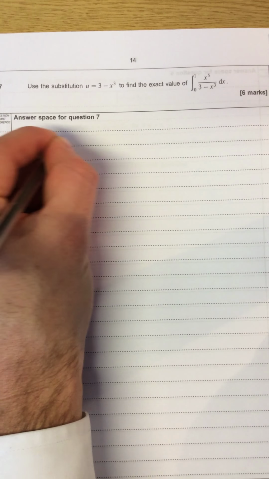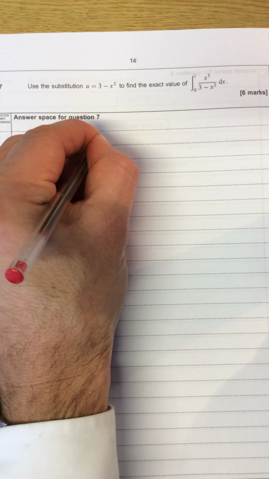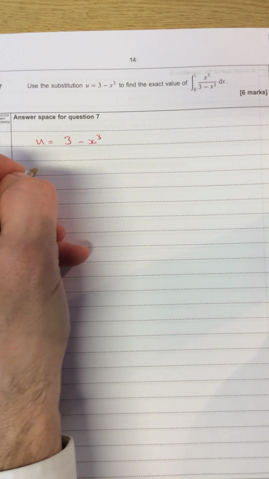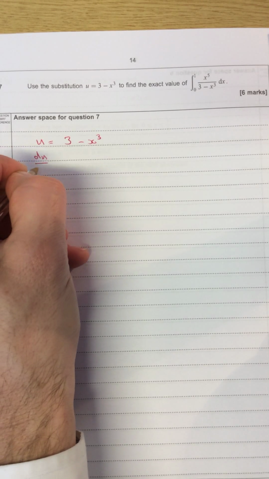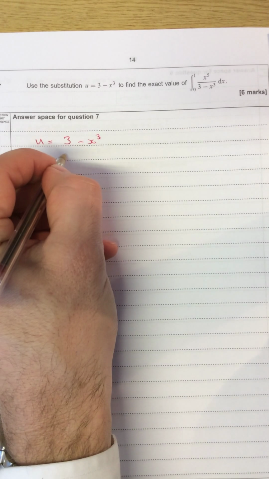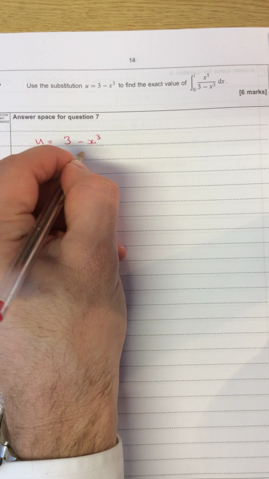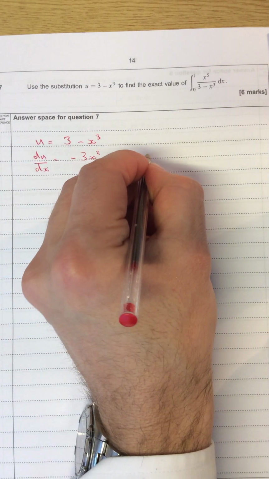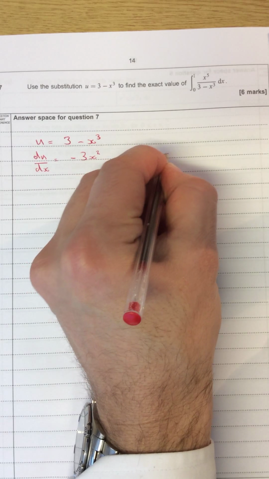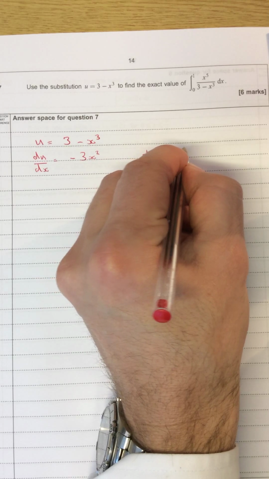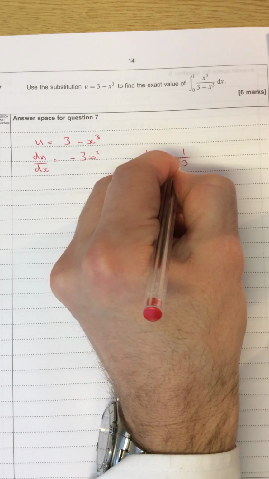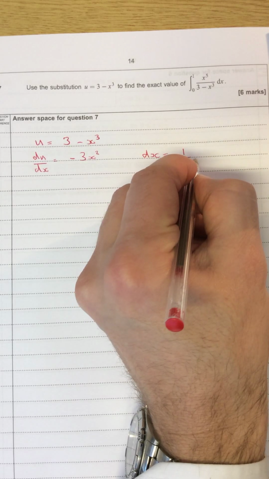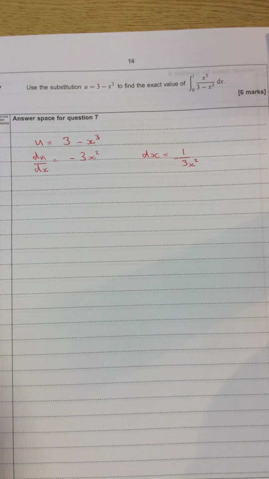Okay, here we have a 6-mark substitution question. What we're going to do is start off with our substitution value, which is u = 3 minus x cubed, and we're going to differentiate that. We'll get du/dx equals negative 3x squared, which if you rearrange to make dx the subject, you're going to end up with dx equals negative a third, and x squared would be on the bottom as well.